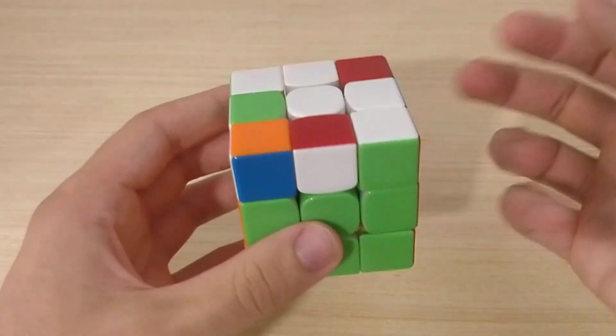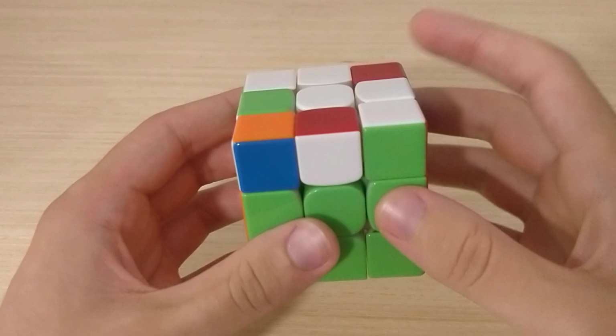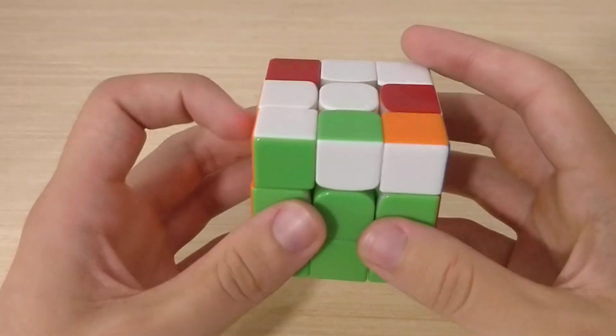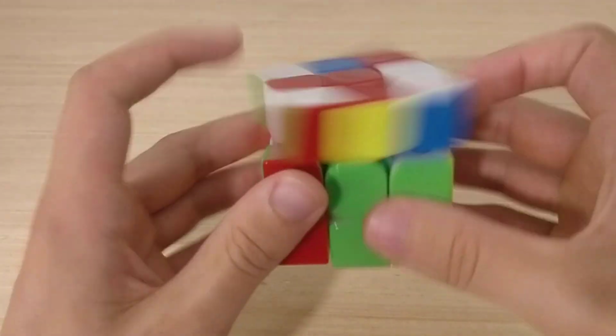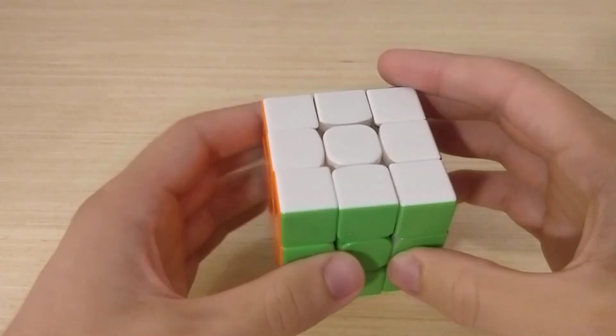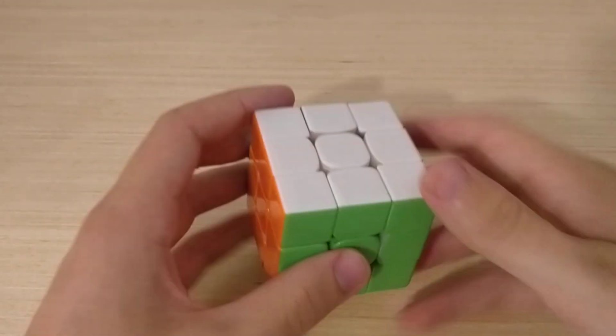Okay, so here I recognize these two are opposite. This is adjacent, which it is an OLCP I know. So the alg is from this angle, and it looks like this. And then Z-perm. Number 8.